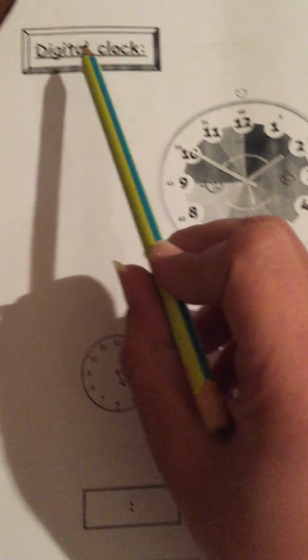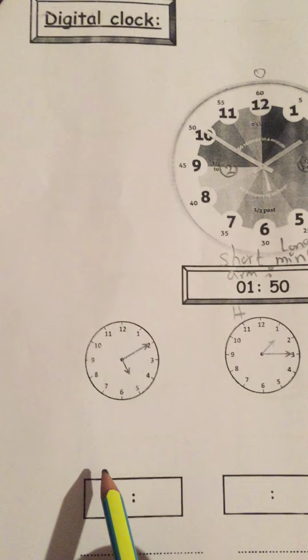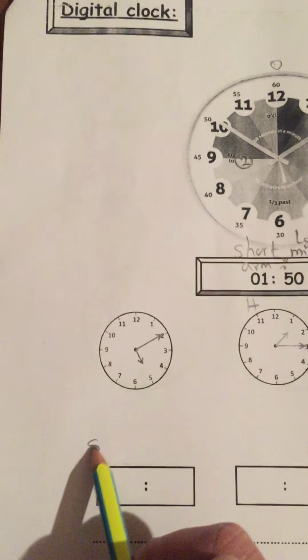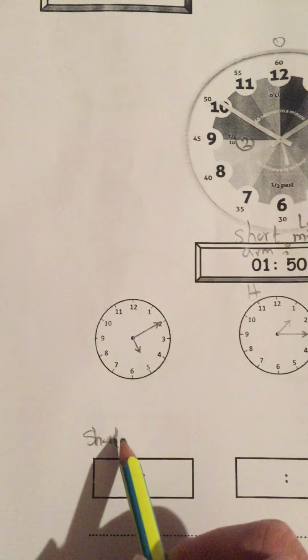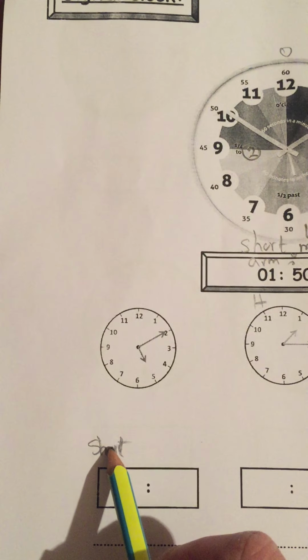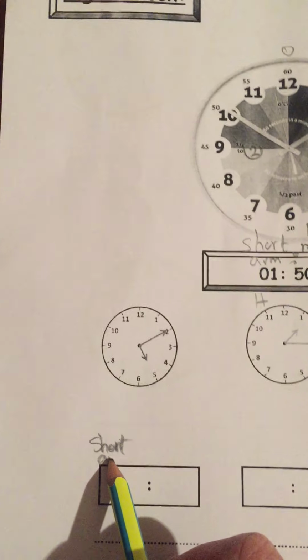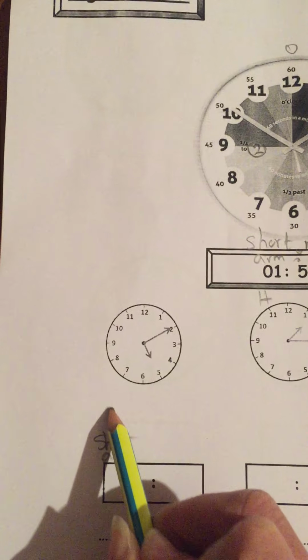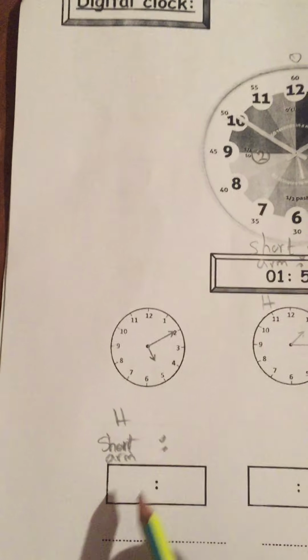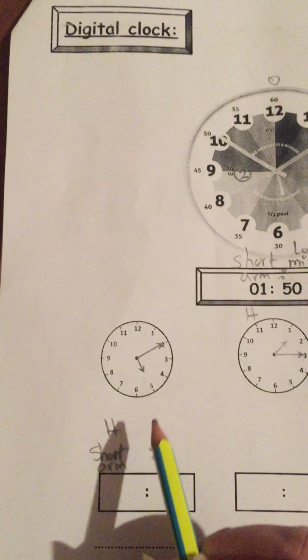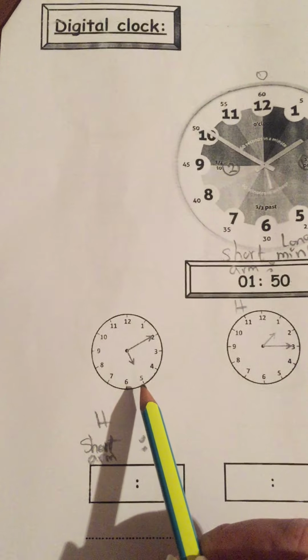So in the digital clock, I start with the short arm. I start with the hours. The short arm points to the hours, and it takes the near numbers.